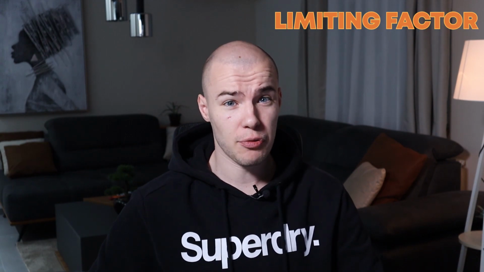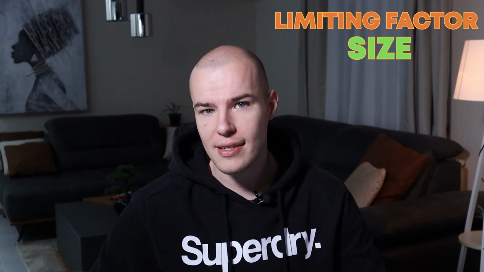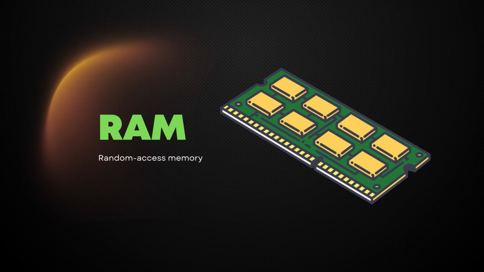So the limiting factor for cache memory is again its size, because in most cases modern CPUs have 3 different types of cache memory, and these memories usually have a few megabytes of storage. So that is not nearly enough for what we are using in our day-to-day lives, because we are using terabytes of data. So that is why we cannot use it as our main go-to memory type. That is why we actually have the need for our next memory type, and that is RAM.